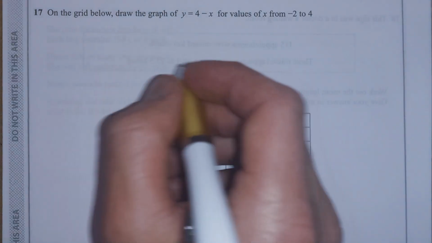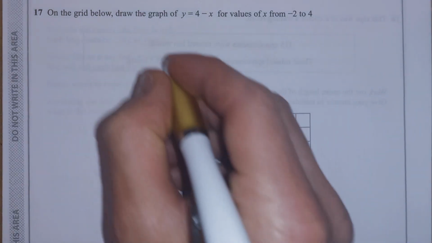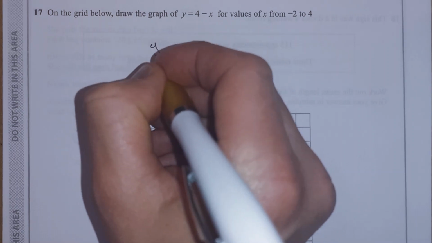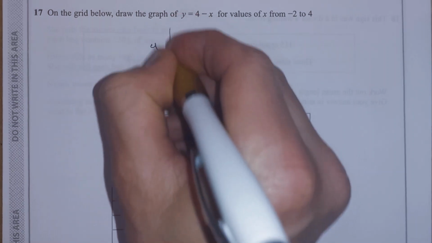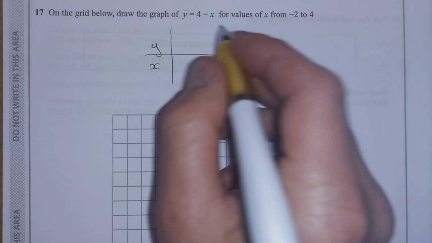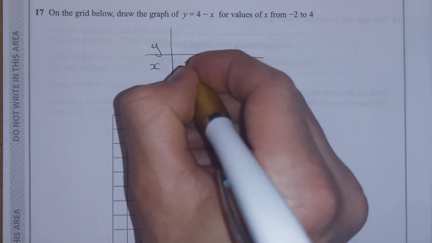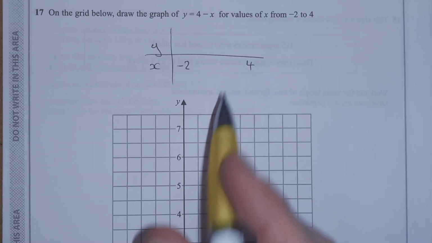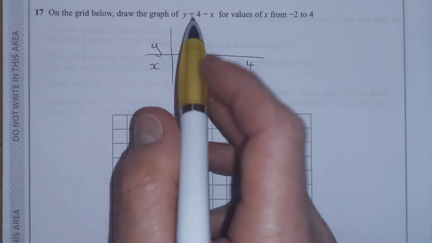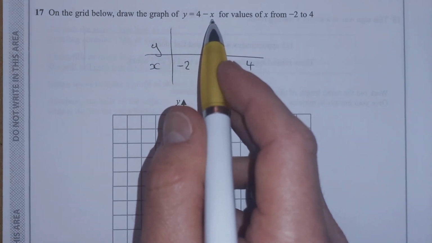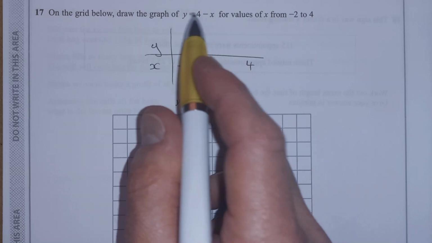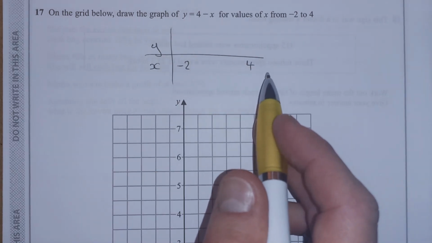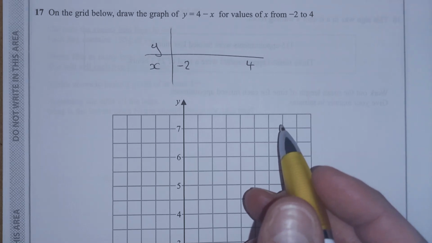Okay, so we want to have our y values and our x values, and we're going to do it when x is -2 and when x is 4. Now, you could work out all of them, but I know because we've just got x here, we haven't got x squared or anything more complicated, this is going to be a straight line. So I only need to plot 2 points, and then I can use my ruler to join them up.